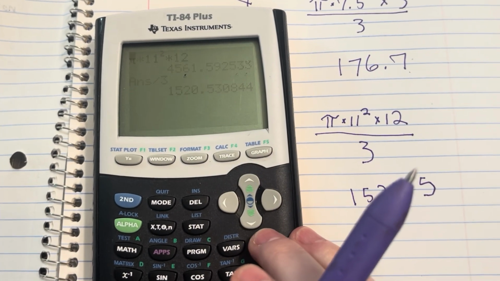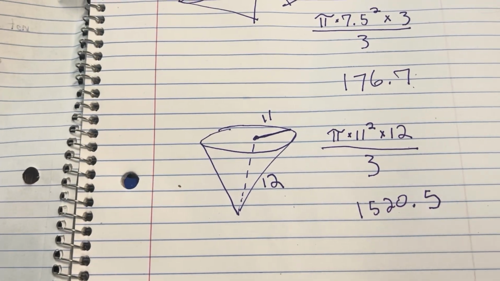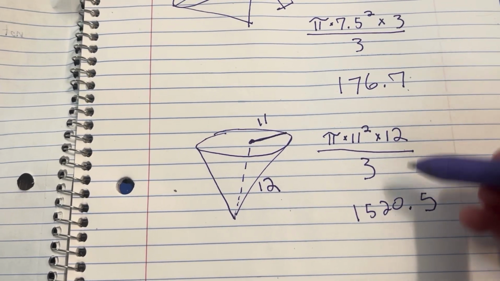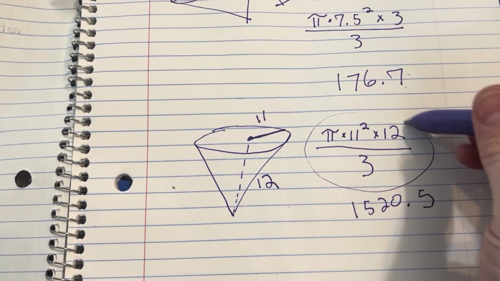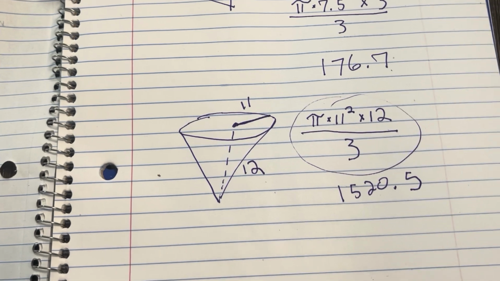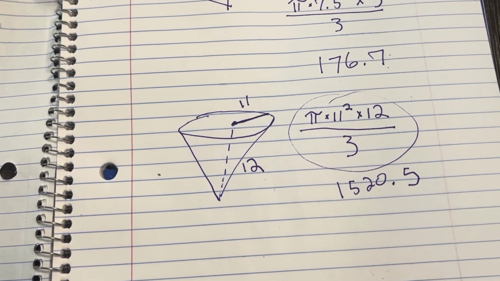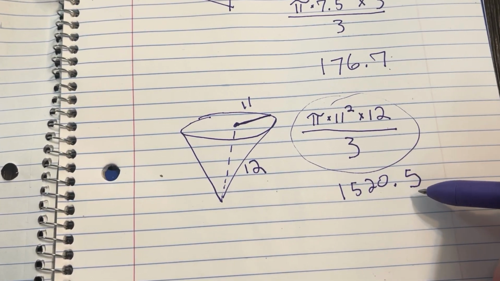All right, now that we've tried a few of these together, you're ready to try your worksheet. When you do your worksheet, this is about as much work that I'm going to expect to see when I look at it, and the rest is going to be done in your calculator.